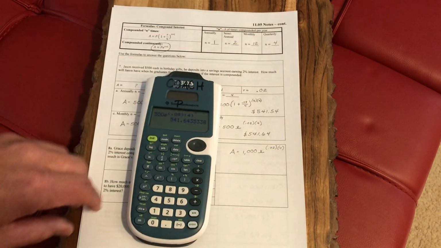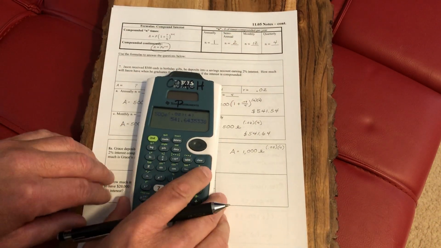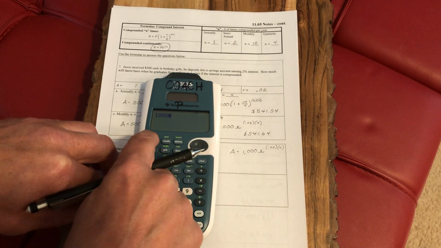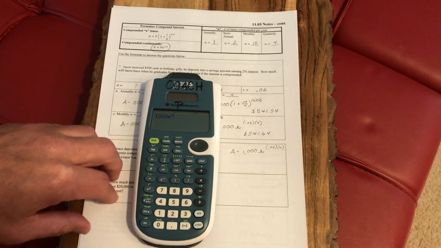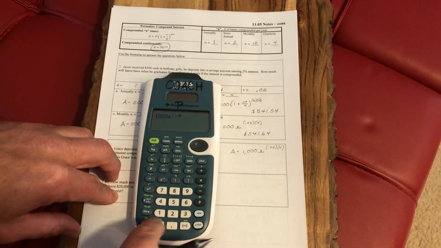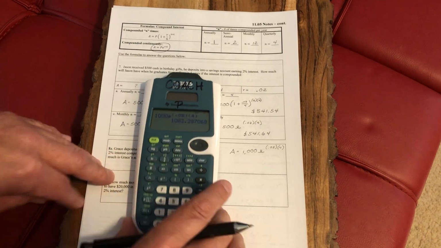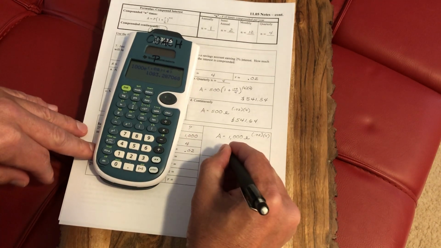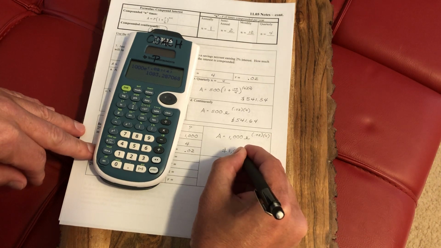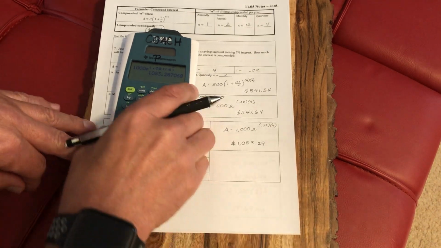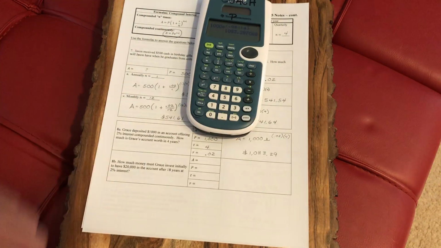So again, let's clear this out fully. 1,000, second LN, which gives you my E, parentheses, 0.02, and 4. After 4 years, you'll have $1,083.29. Again, not that big of a deal.